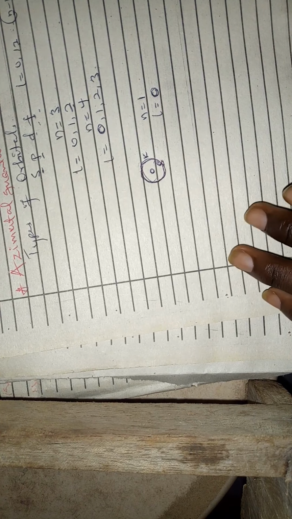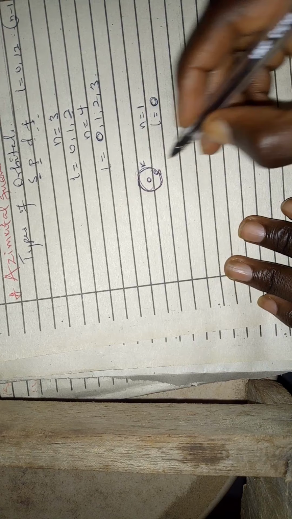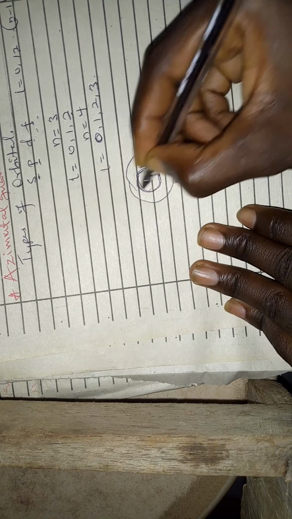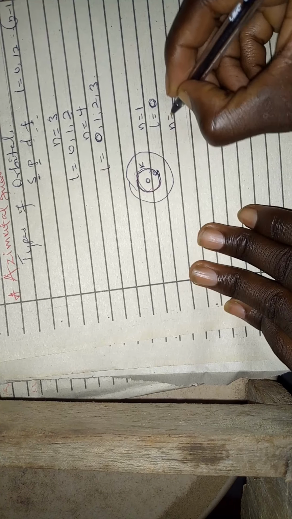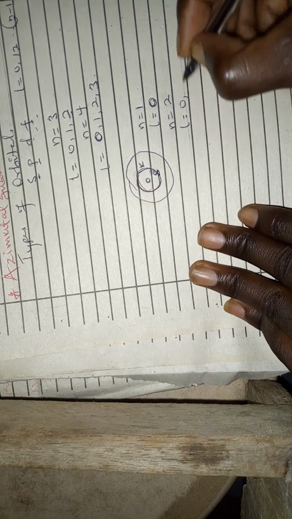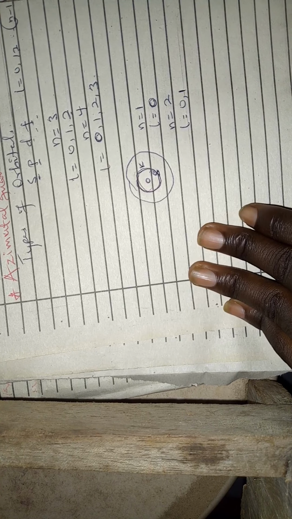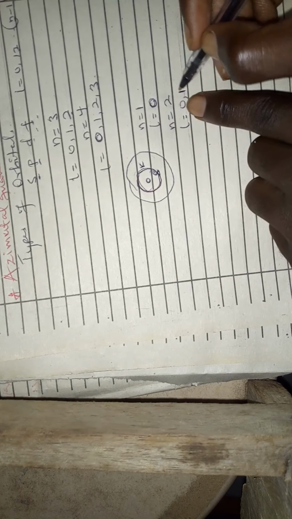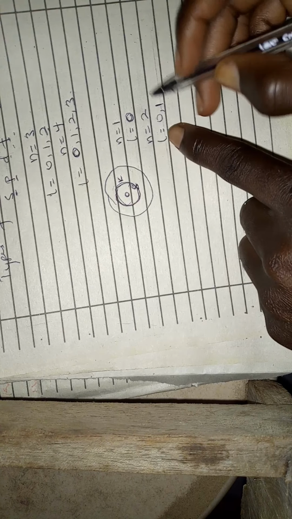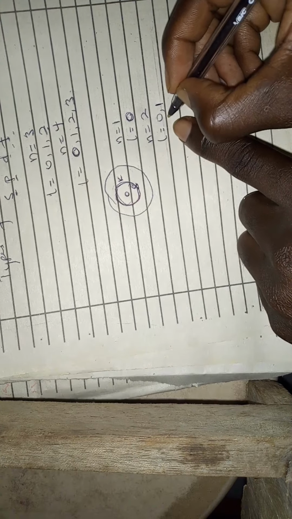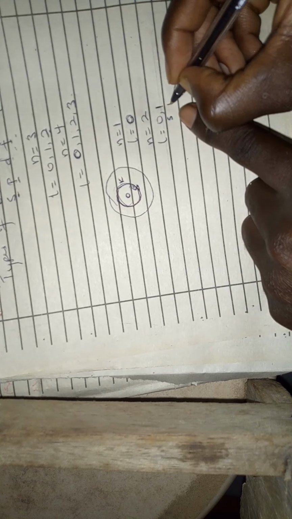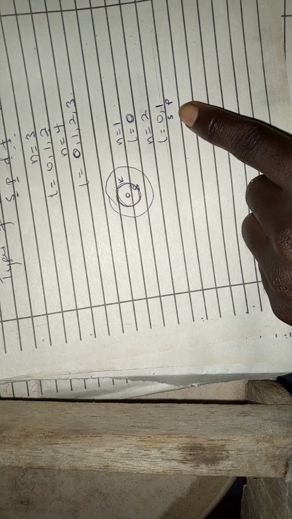and this 0 represents the s orbital, the suborbital called the s orbital. If n is equal to 2, that means l is going to range from 0 and end at 1, because 2 minus 1 is 1. So this 0 is for s, and this 1 represents the p orbital.